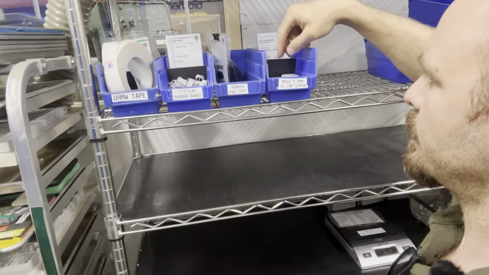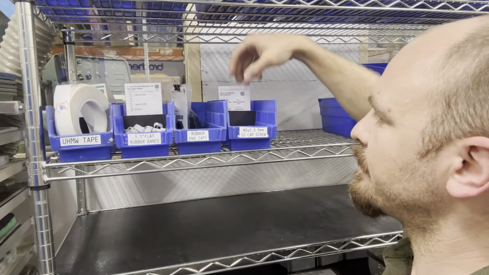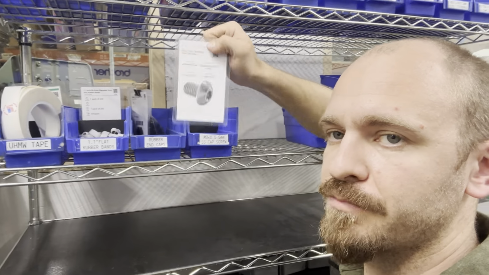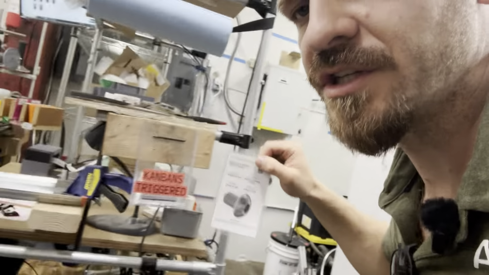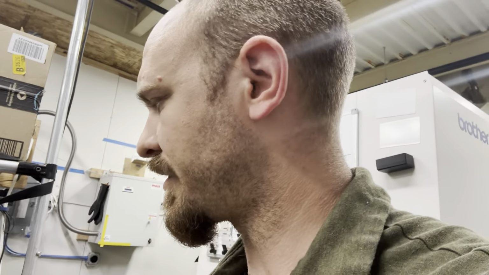A few more examples here. You can see we do a 2-bin system, so we're picking from the front, and then when we run out of stuff in the front, there's more behind the card, so we just pull the card and drop it in a 2-order bin. So we have those placed strategically throughout the shop. Here's one, so that would just go there, and then at the end of the day or the end of the week, we round them up and deal with them later. That's an example of a Kanban.